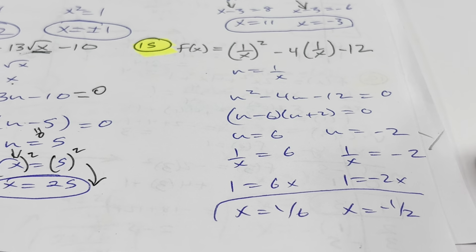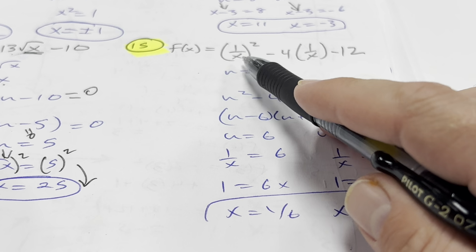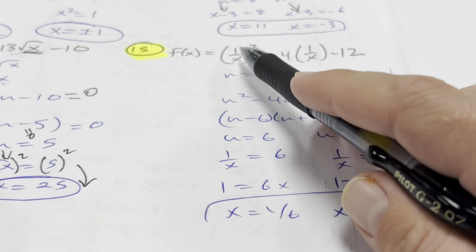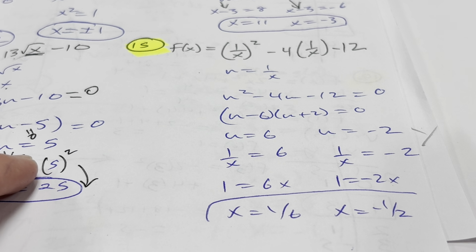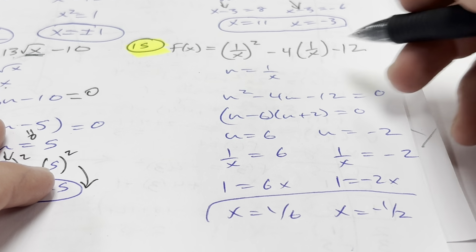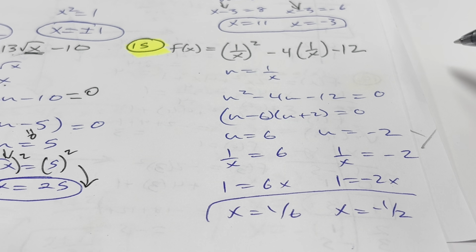Come back. I can't make a 40-minute video here. So, yeah, I mean, look at this. This is odd. So u is equal to 1 over x. So now I have u squared minus 4u minus 12. What multiplies to 12 and differs by 4? Negative 6, positive 2. u minus 6, u plus 2 is equal to 0. u equals 6, u equals negative 2.